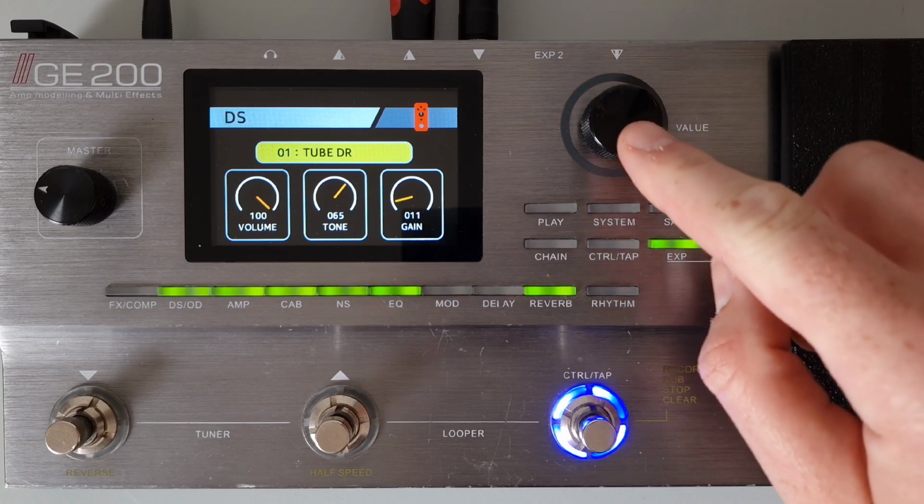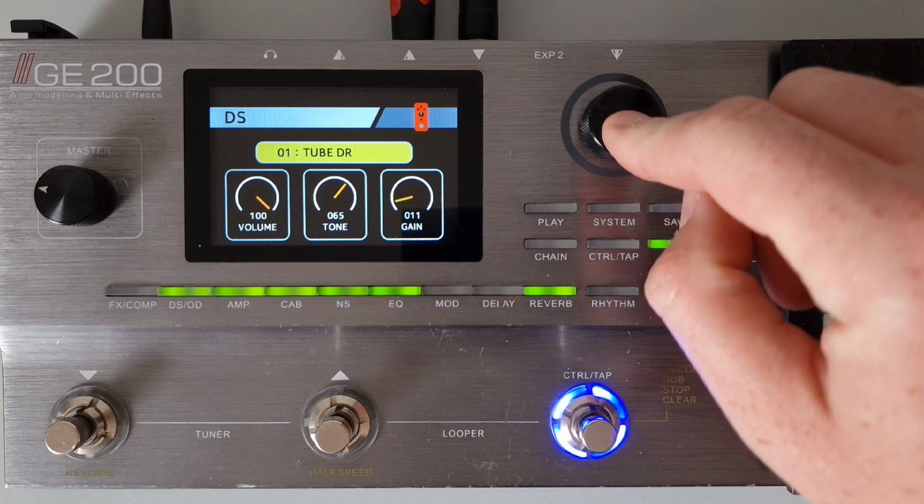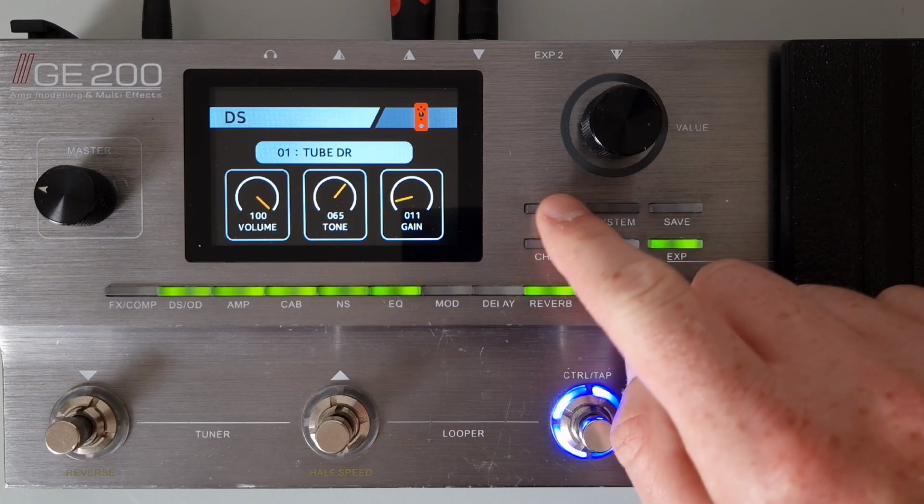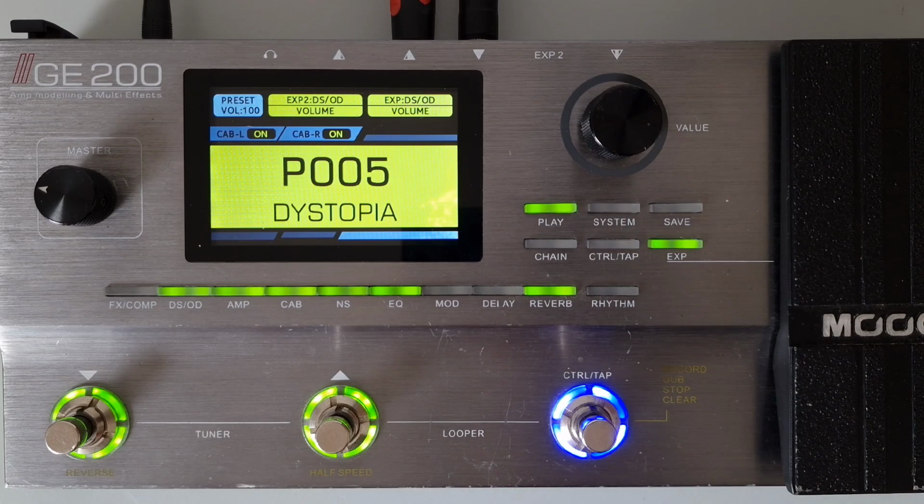And when you're happy, press down on the value knob. That confirms your selection. Press play to go back to the previous screen, and then make sure you save any changes before you continue.